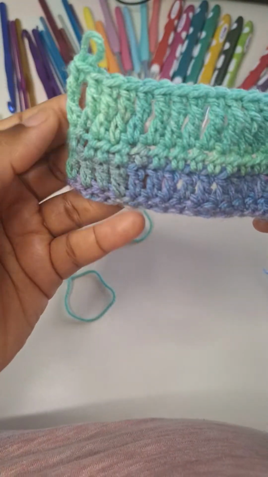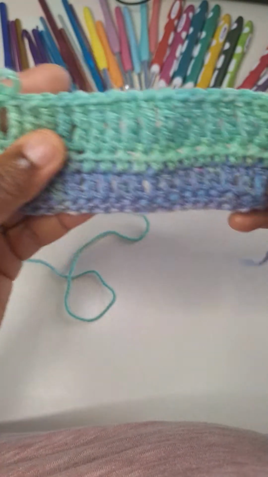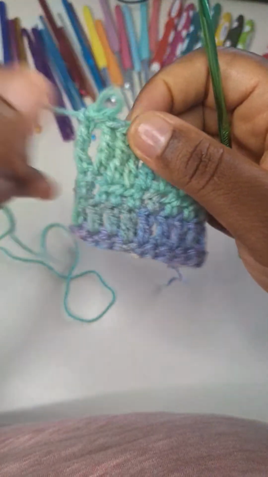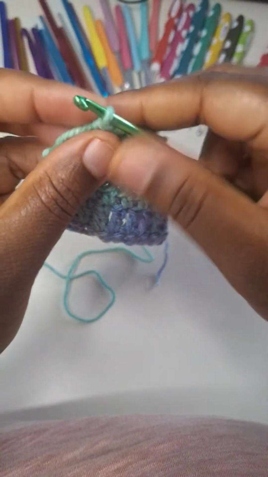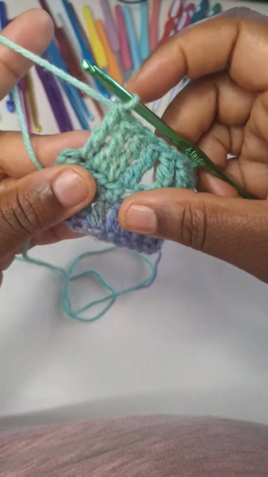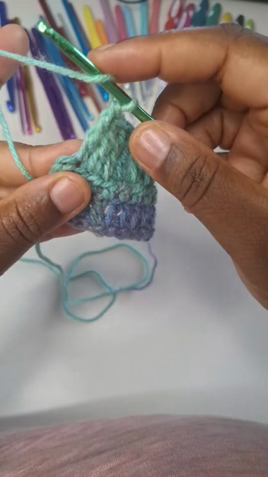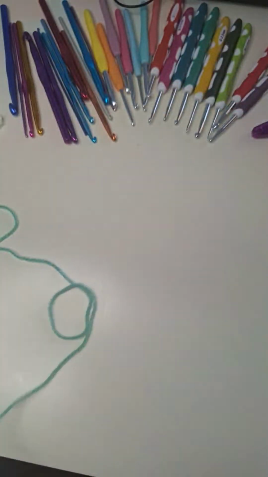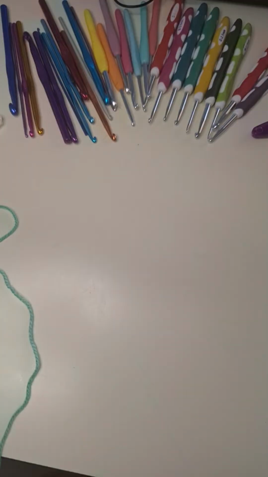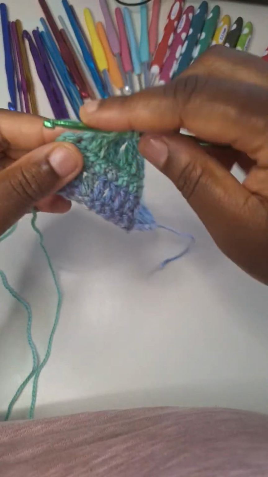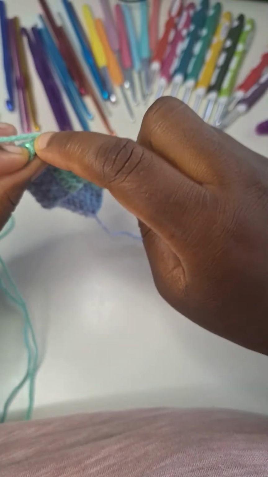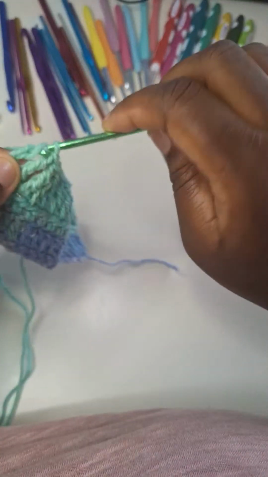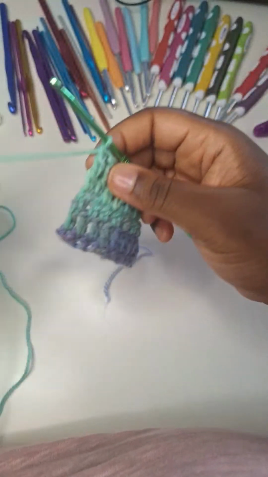And at the end, if it's leaving a space like that, see this side there's no space, no gap, if it's leaving a gap like that, just do this: yarn over, 1, 2, and then insert into that, and then do your normal half triple crochet.